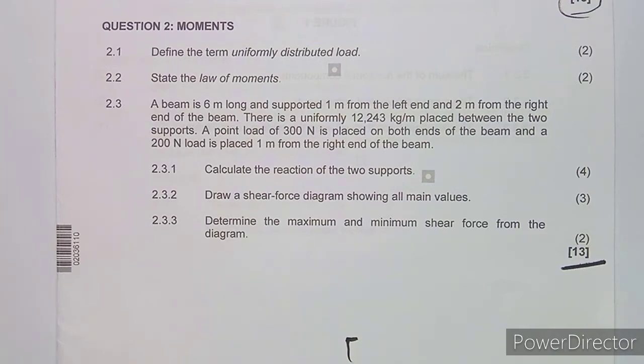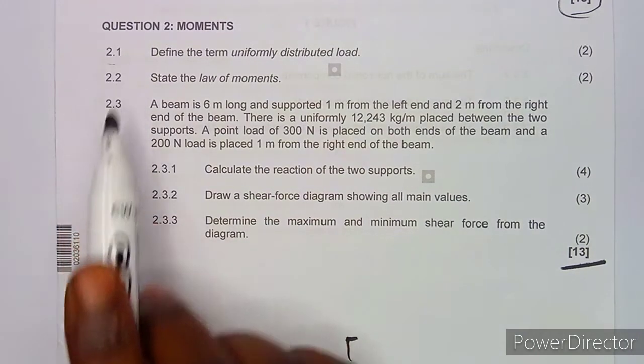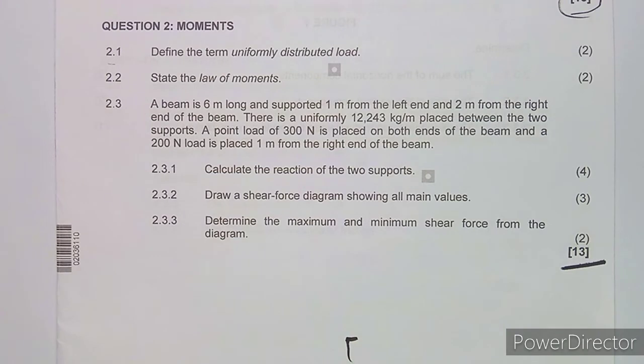Okay, so let's quickly rush through the question. There we are given to define the term uniformly distributed load on 2.1. Take note there on 2.1, define the term uniformly distributed load.